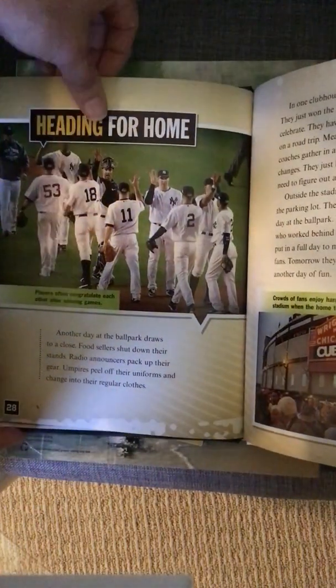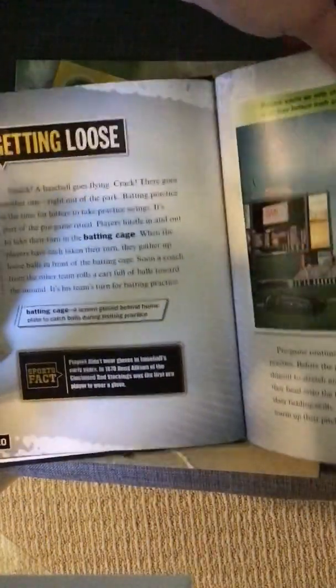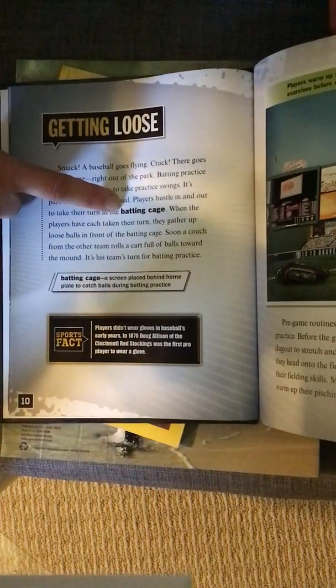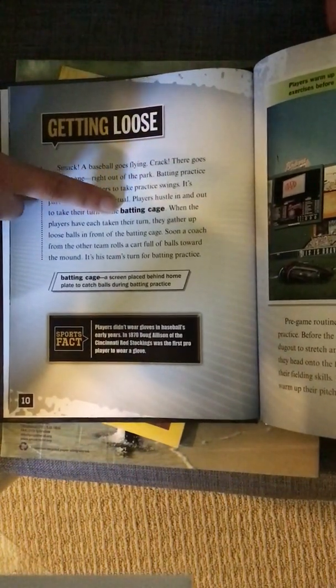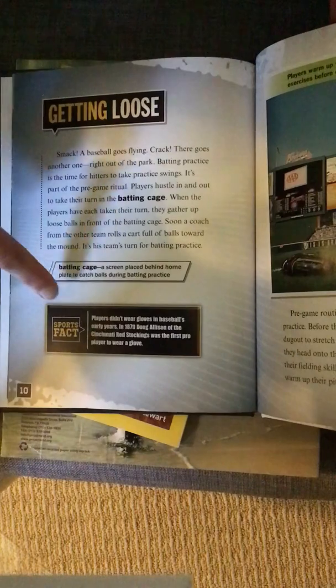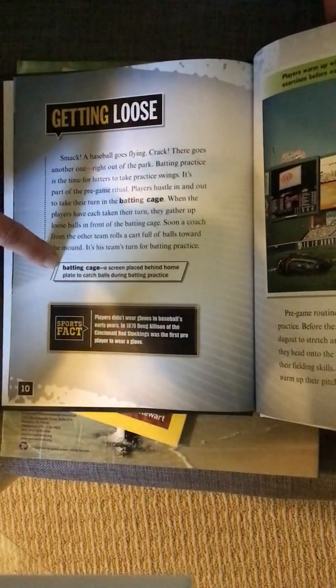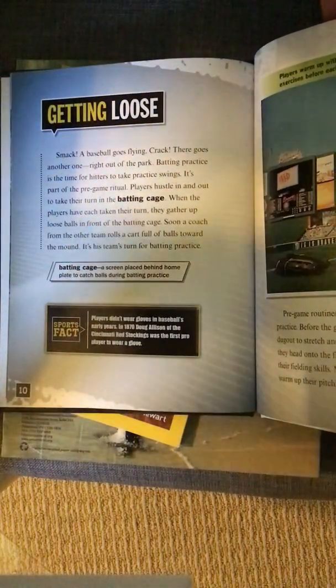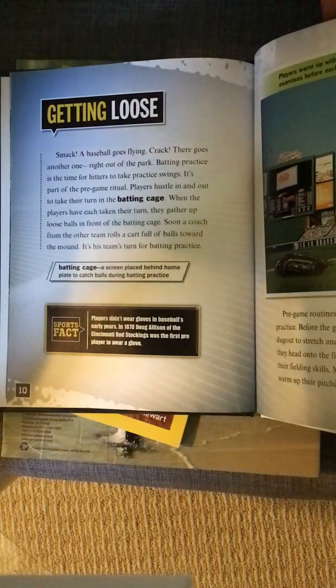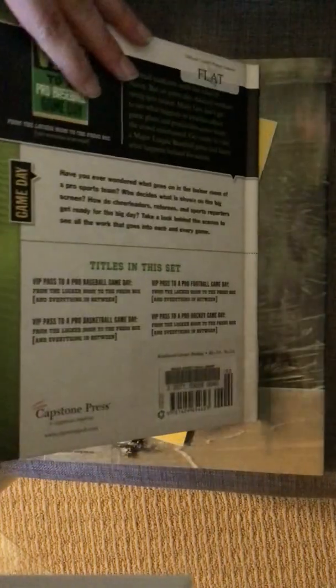The last thing I want to show you that you can add to your writing are bold words. So here, an important vocabulary word is batting cage, and so they made it bold. And then they explained what batting cage meant at the bottom. A screen placed behind home plate to catch balls during batting practice.